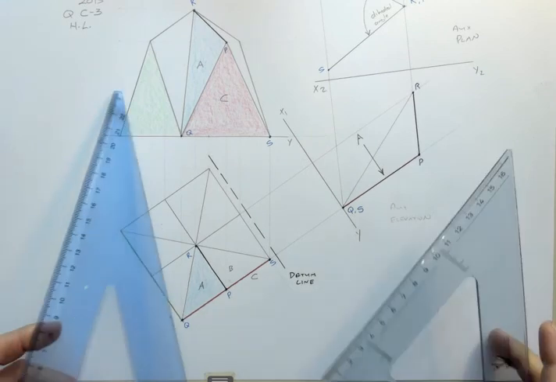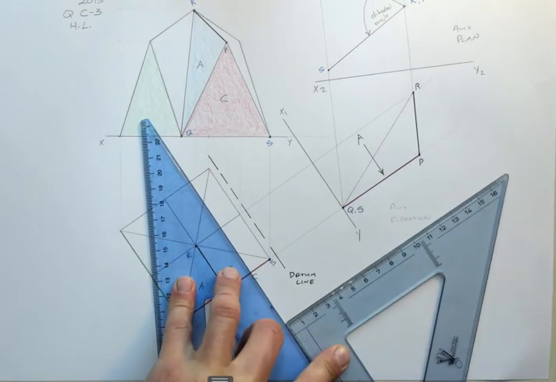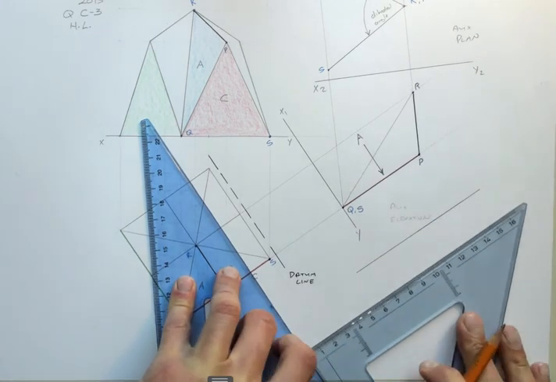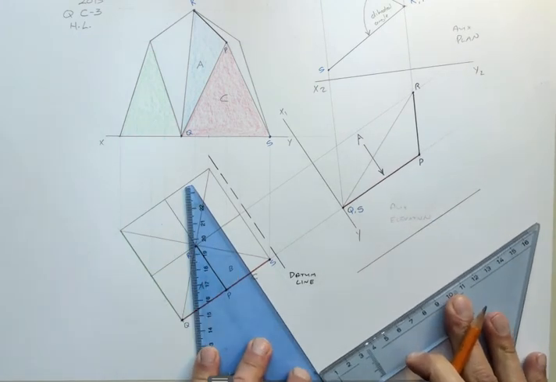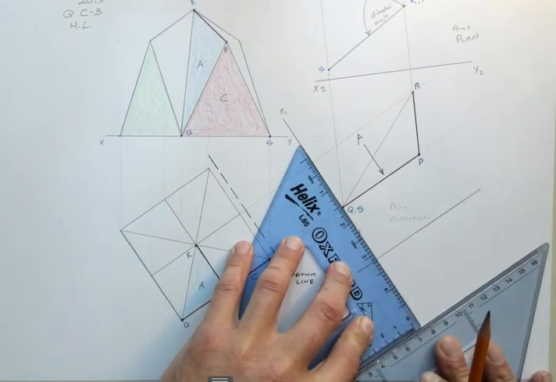And we're going to draw an auxiliary plane. I'll set up my XY line, and project out each of the points.